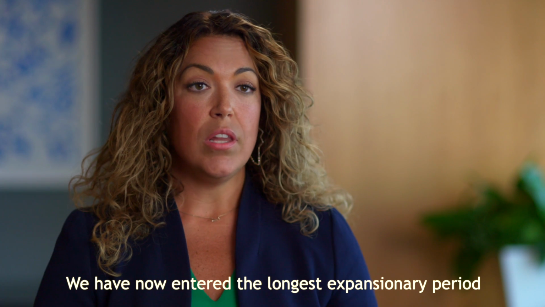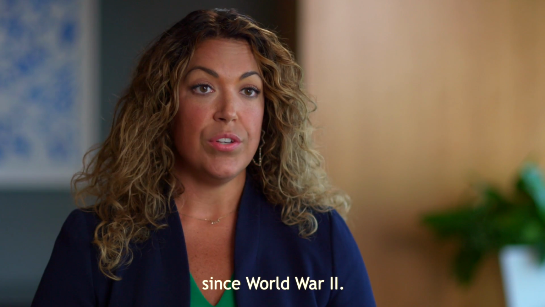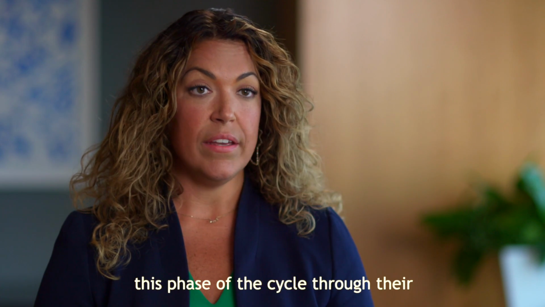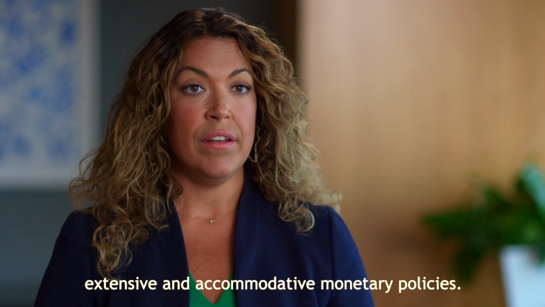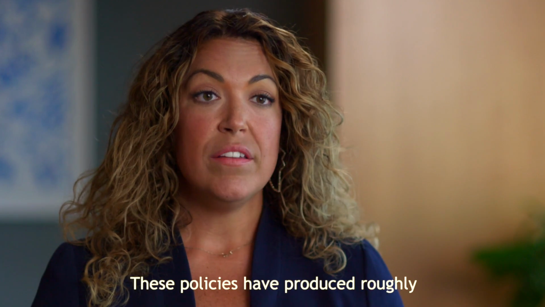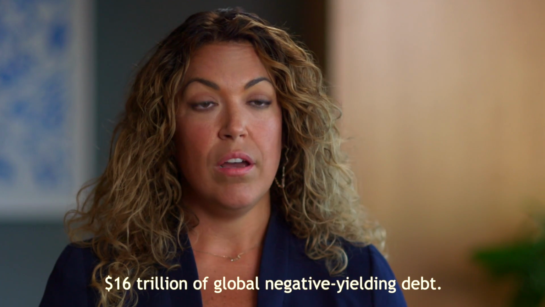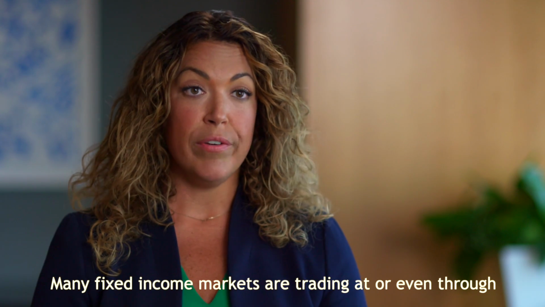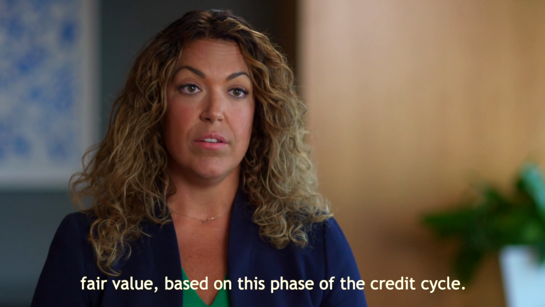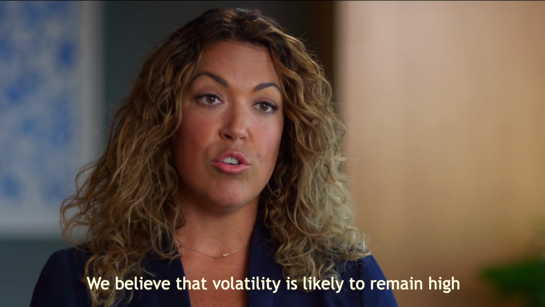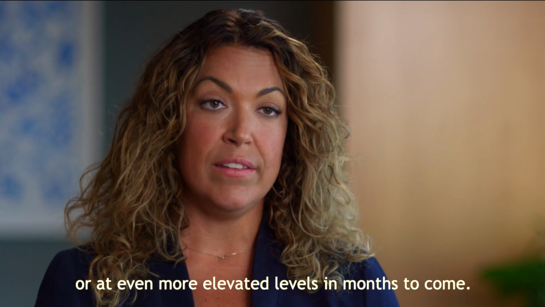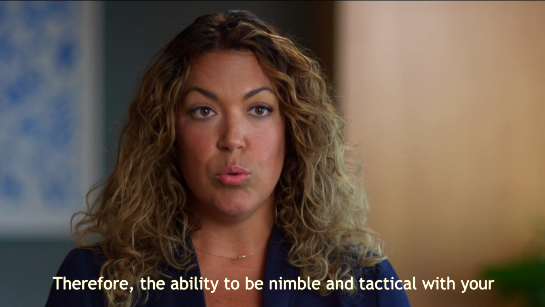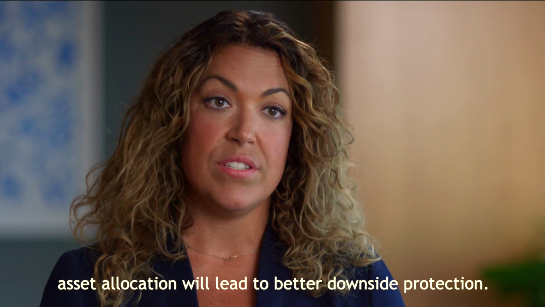We have now entered the longest expansionary period since World War II. Many global central banks are looking to prolong this phase of the cycle through their extensive and accommodative monetary policies. These policies have produced roughly 16 trillion of global negative yielding debt. Many fixed income markets are trading at or even through fair value based on this phase of the credit cycle. We believe that volatility is likely to remain high or at even more elevated levels in months to come. Therefore, the ability to be nimble and tactical with your asset allocation will lead to better downside protection.